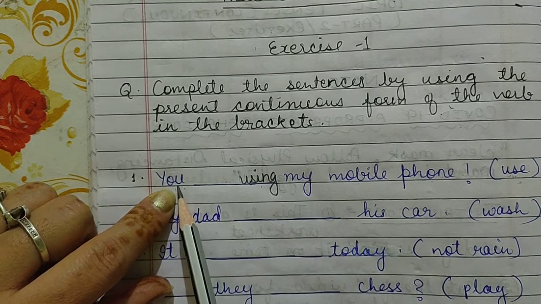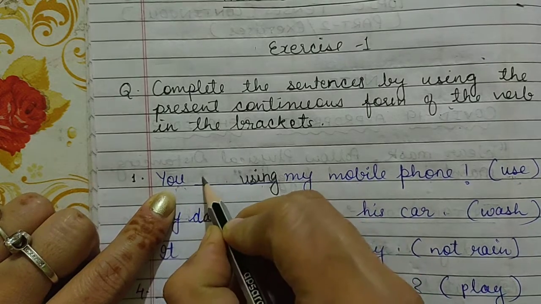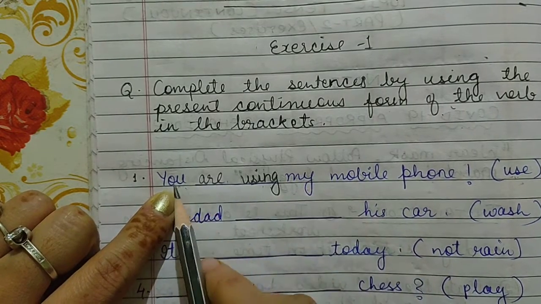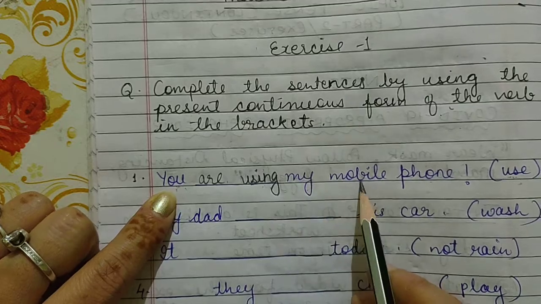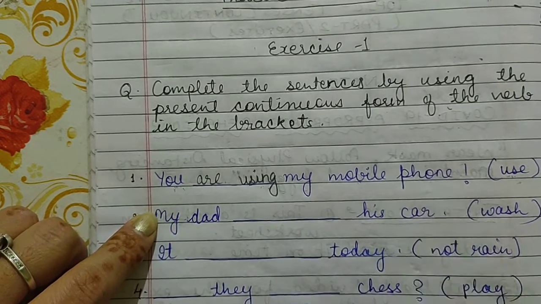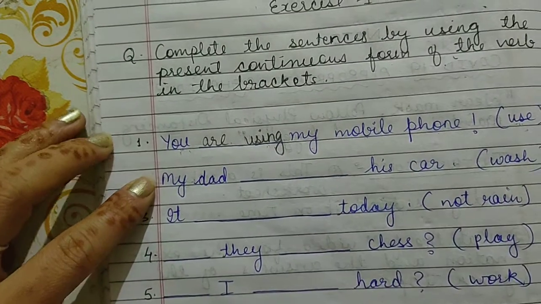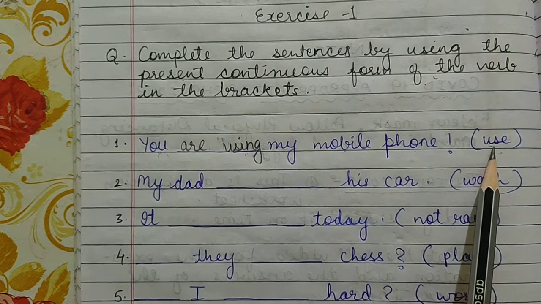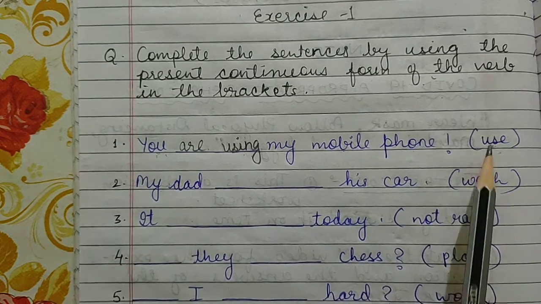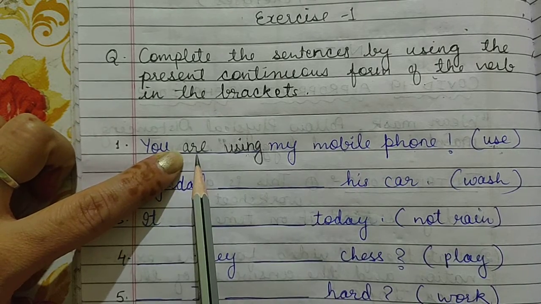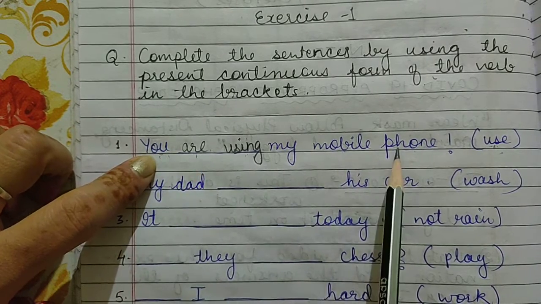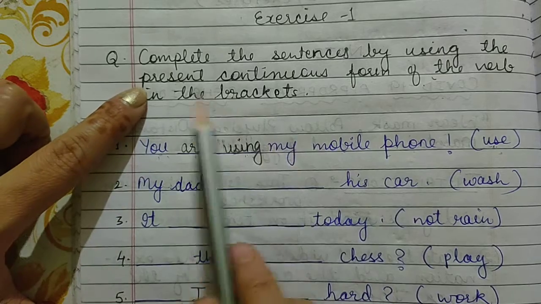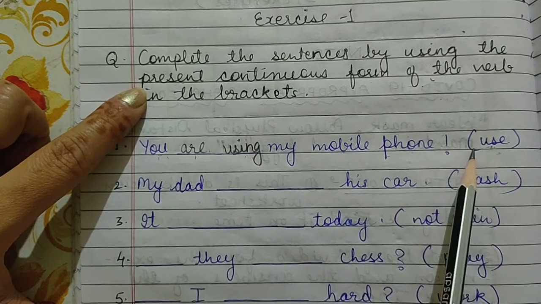Now with subject you, we add are. Now it will become you are using my mobile phone, right? Like this. Basically it means that you just do not have to add ing to this verb. Also you have to add a be verb here which suits the present continuous form of this verb, right?